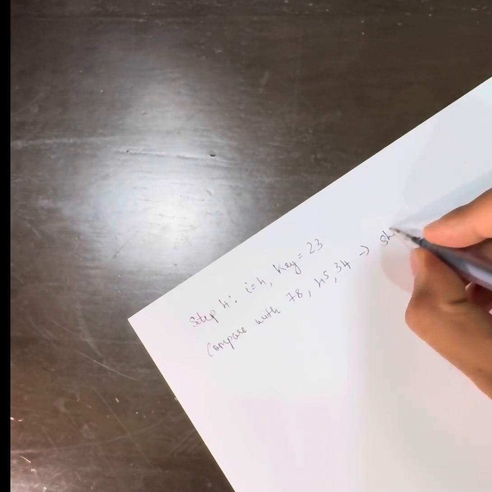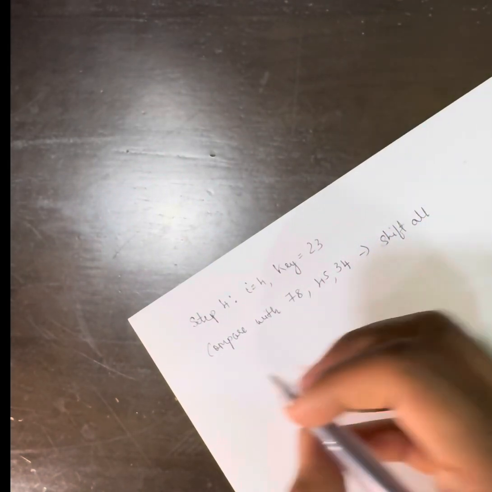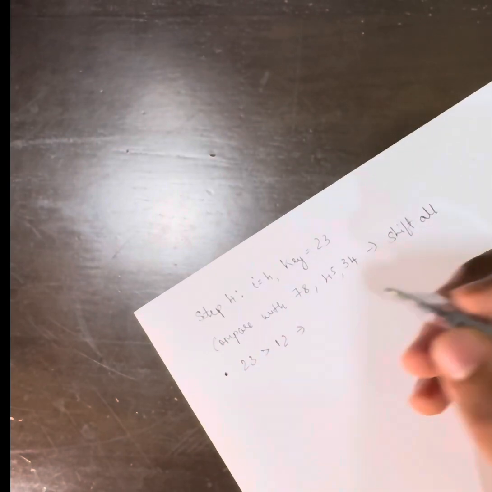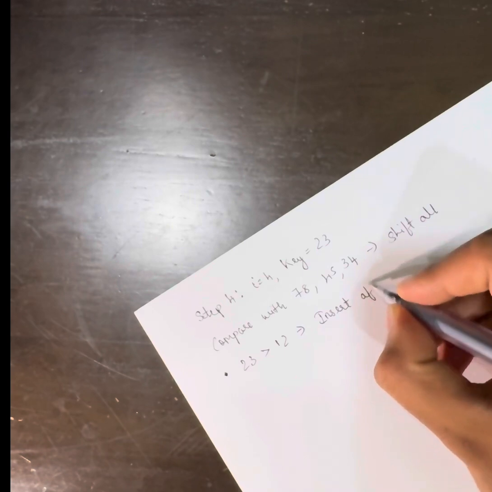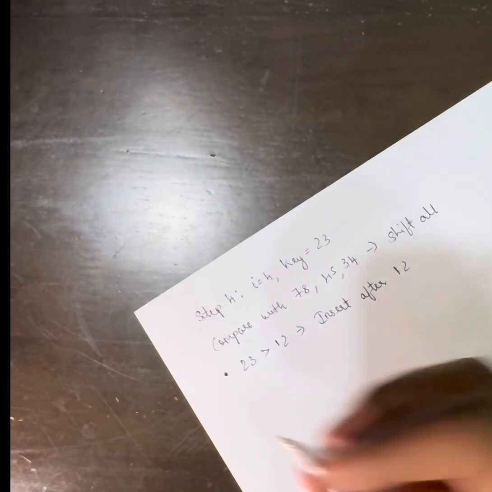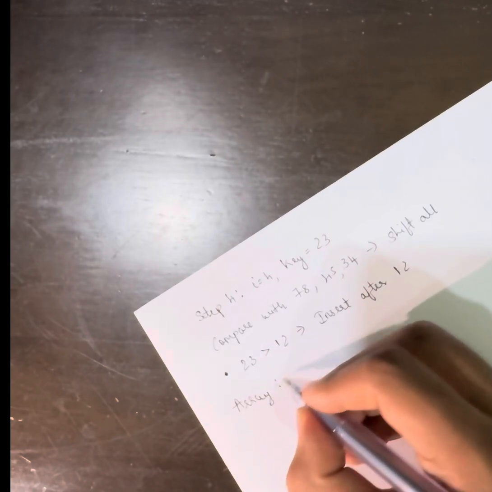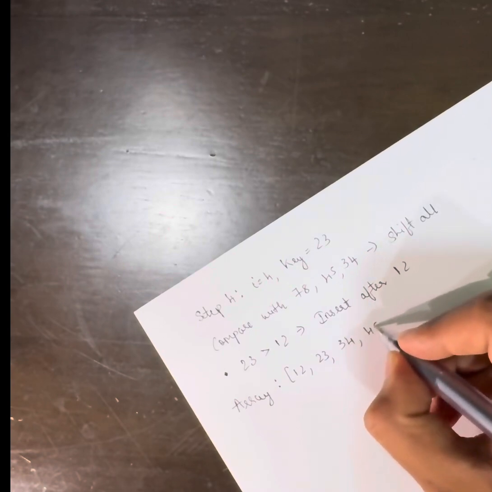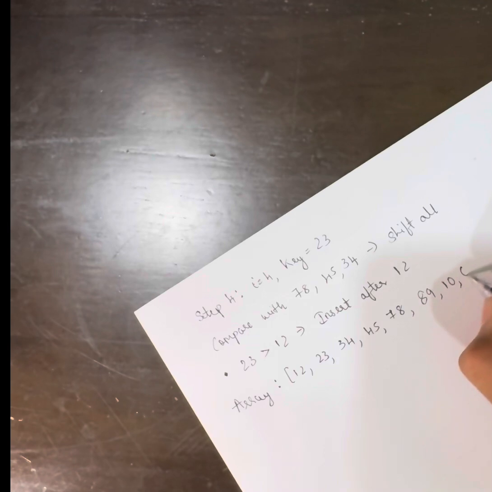Shift all. 23 is less than all three of these, so we have to shift to the right. 23 is greater than 12, so insert after 12. So the sorted array will be 12, 23, 34, 45, 78, 89, 10, 67.